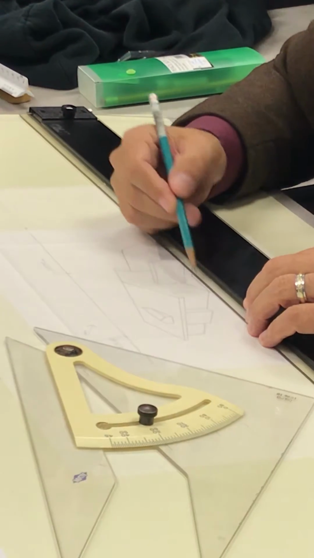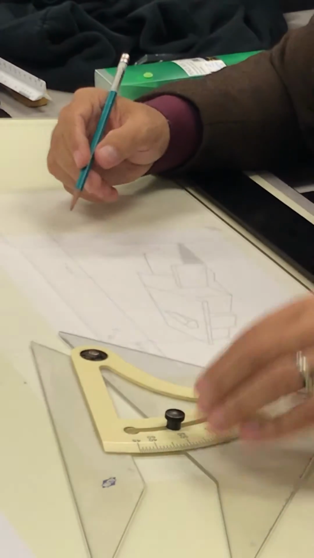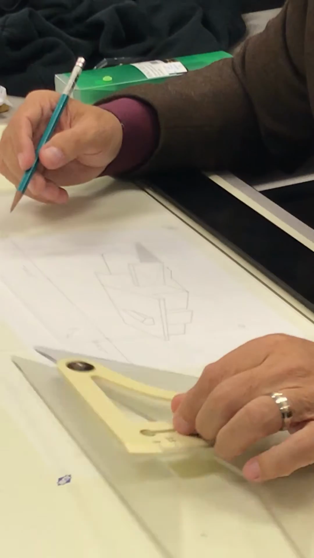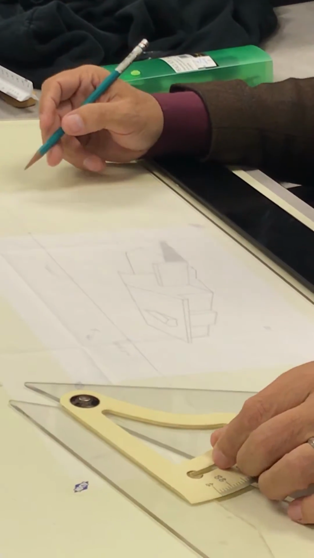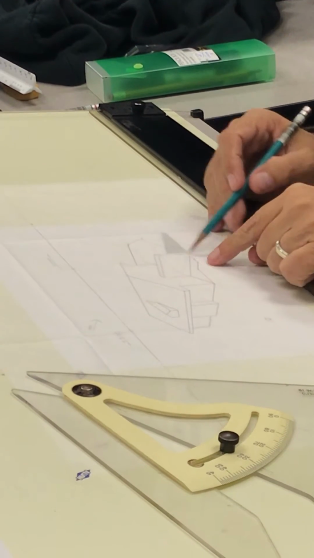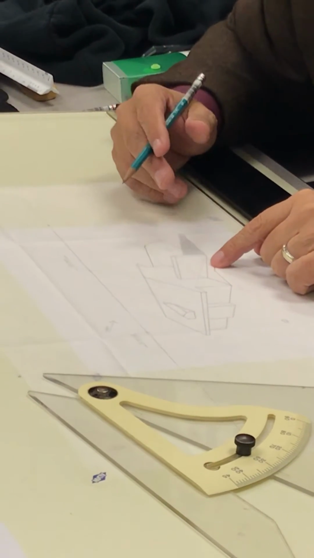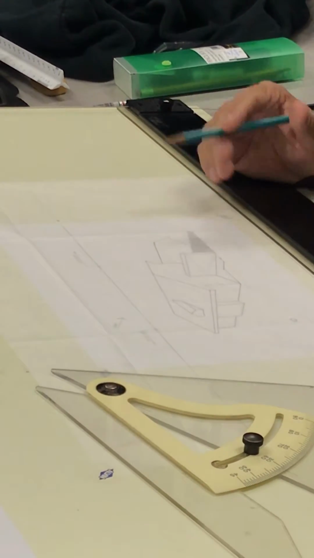Vertical edge. Side. Line of sight. There you go. Okay, so that's what's happening on the ground. Does that make sense? Everybody follow that, okay?